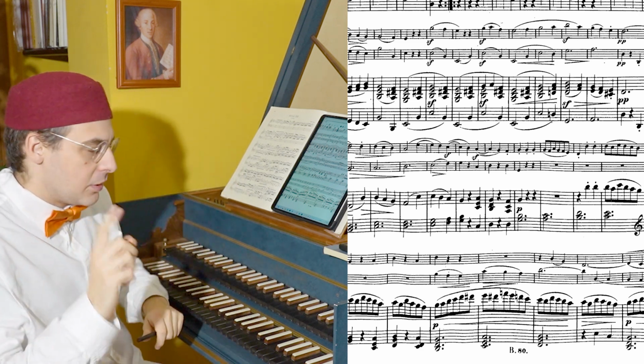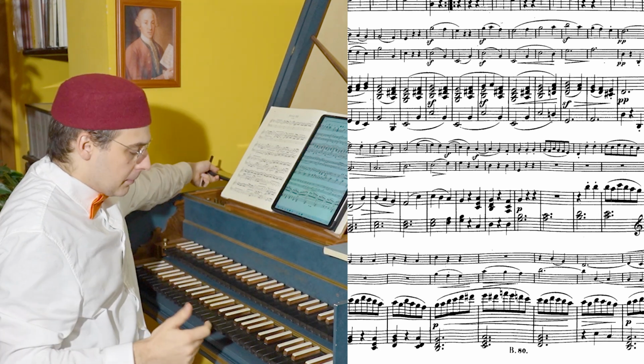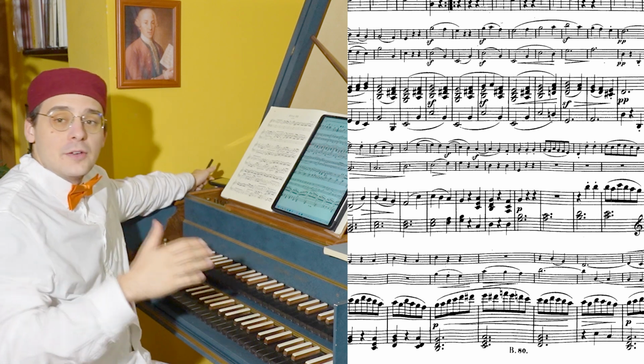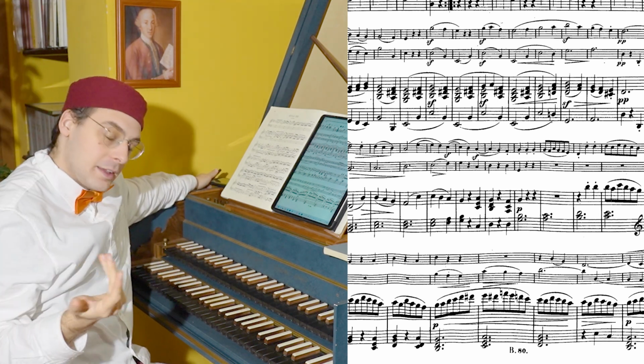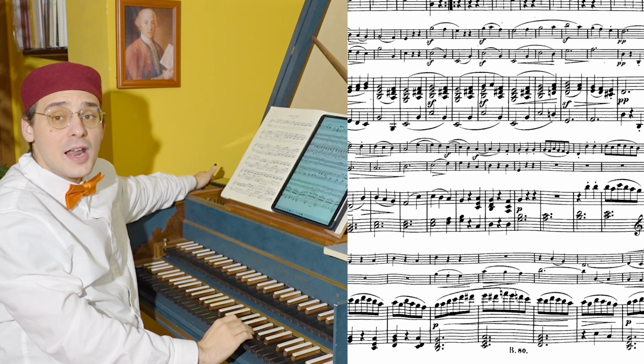Now, a very important aspect, only the main one: the fa super la is a fa we can find at the top of the hexachord. So, ut, re, mi, fa, sol, la, fa, la.